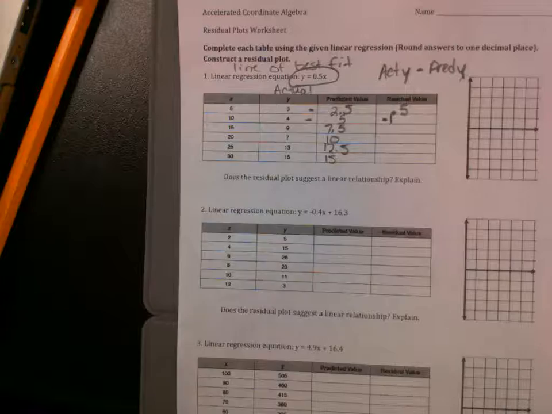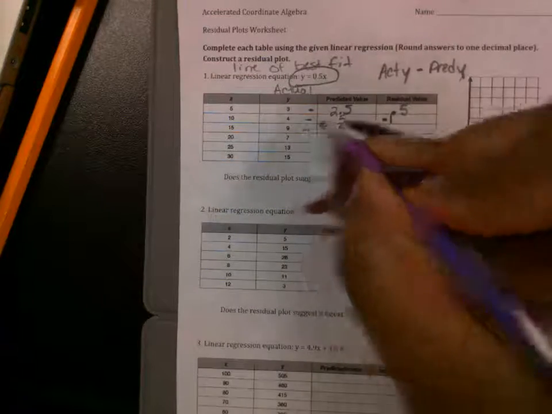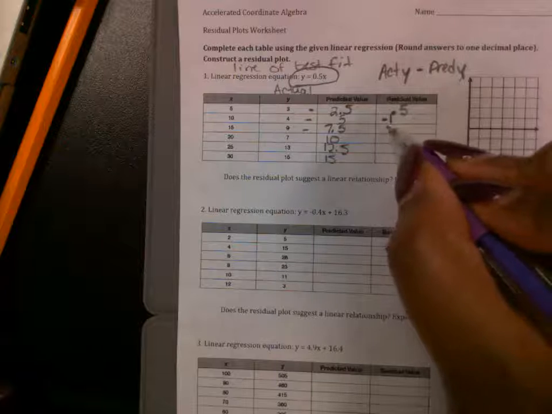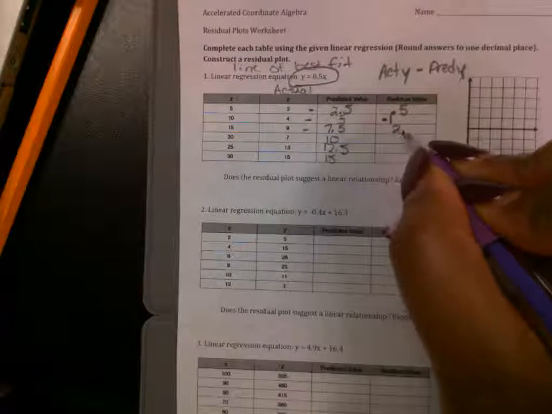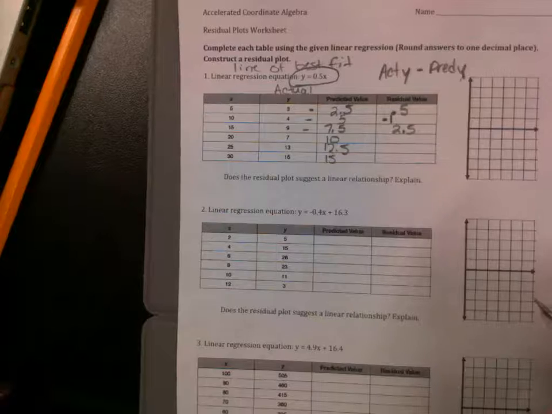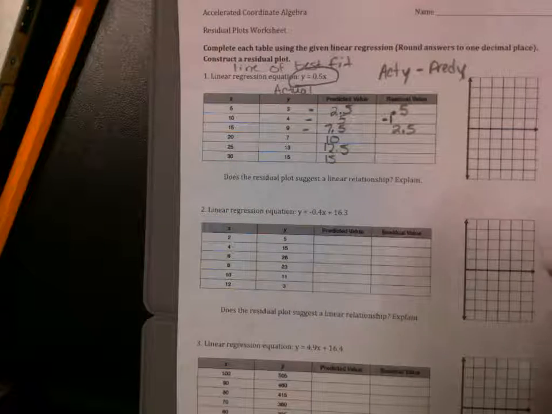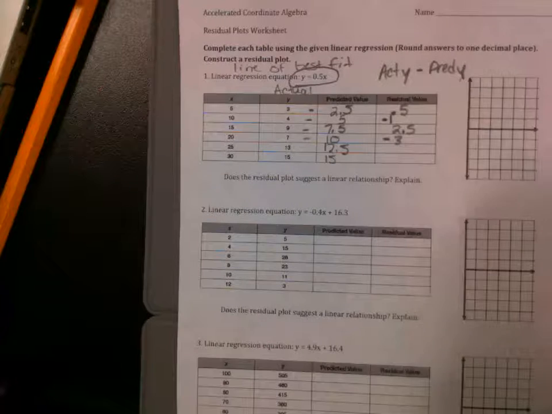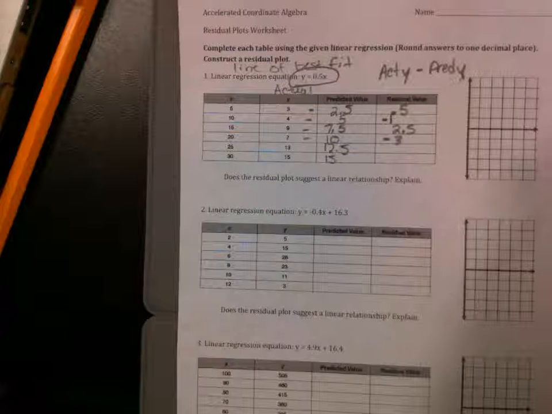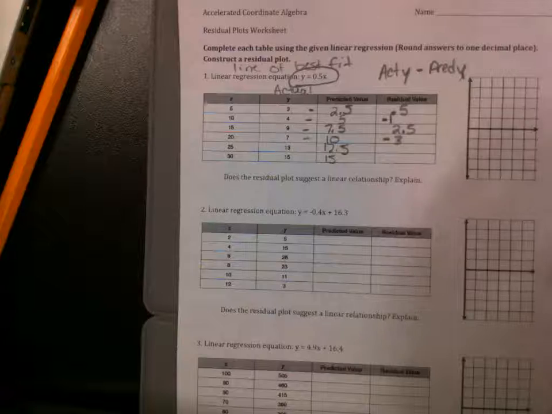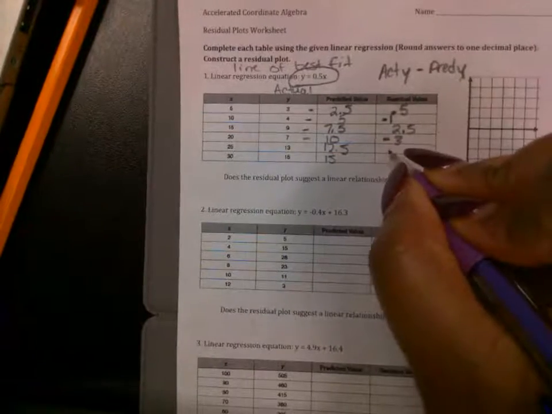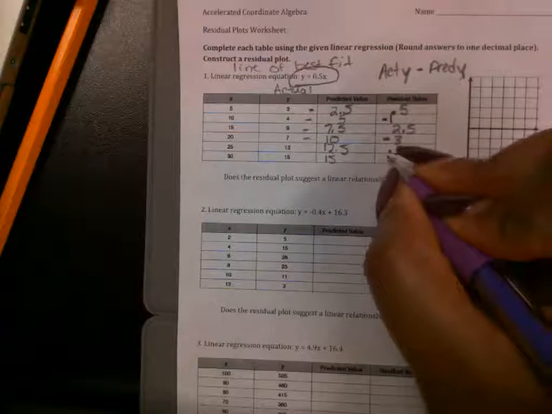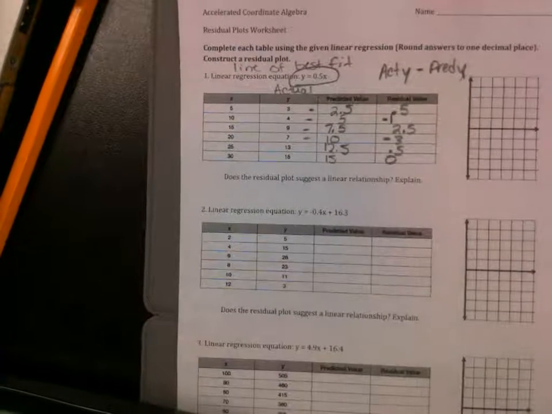Okay. Let's do the next one. What's 9 minus 7.5? It's positive 2.5. Okay. What about the next one? 7 minus 10? Negative 3. What about 13 minus 12.5? 0.5. And what about 15 minus 15? 0. It's right on the line.